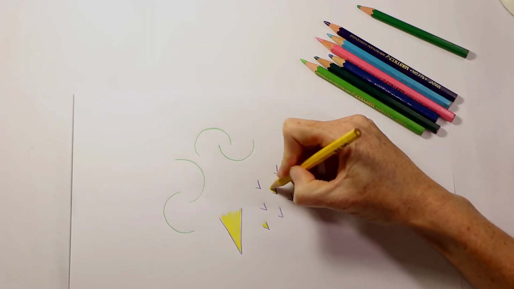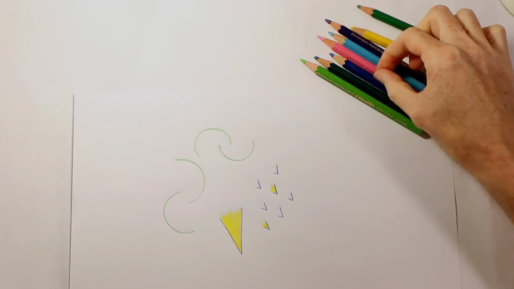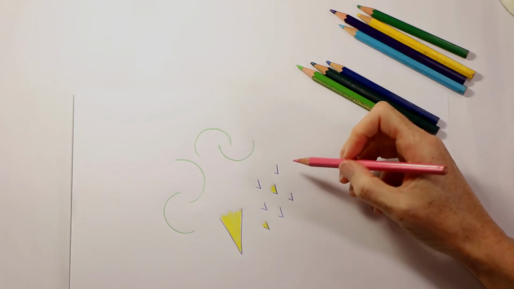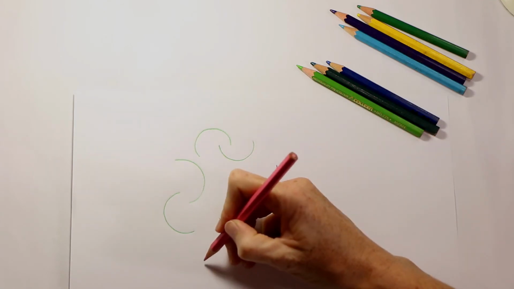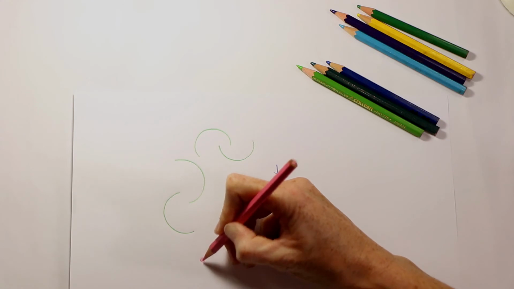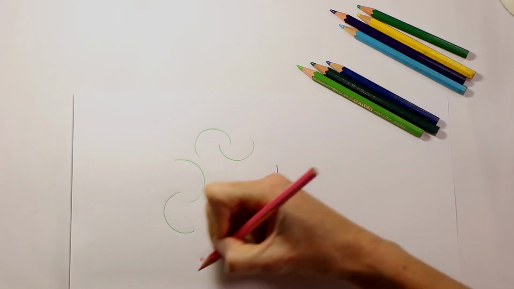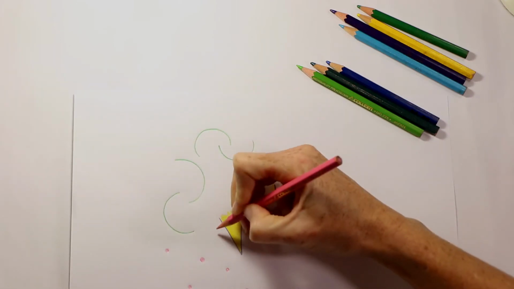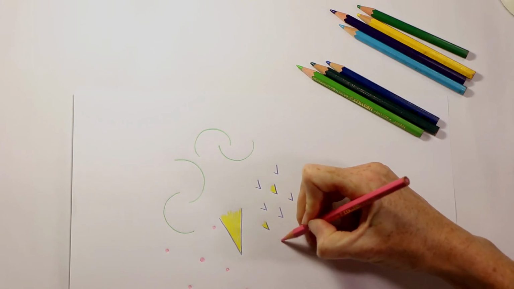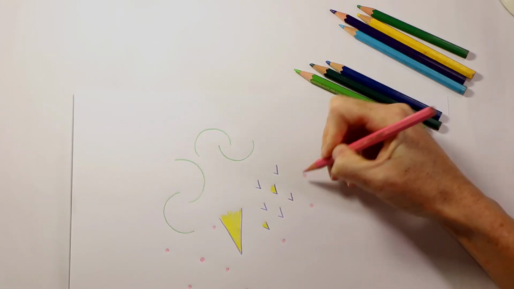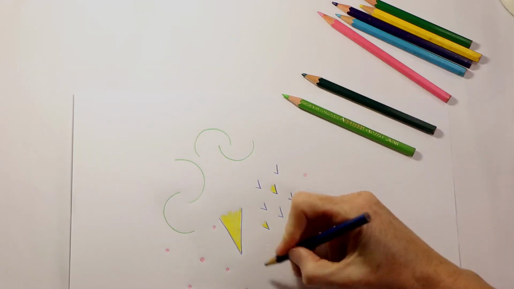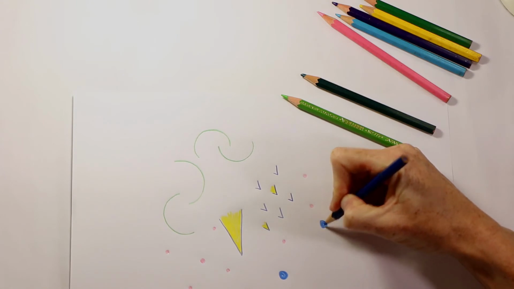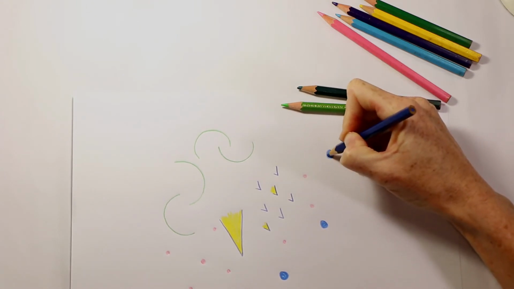Here I've chosen to add a little bit of color to mine. What's missing? A curved line, an angular line. How about a dot? Why don't we do a few dots around the edges? This is quite interesting. Maybe we can do it with a different color and slightly bigger. Some nice big blue dots.